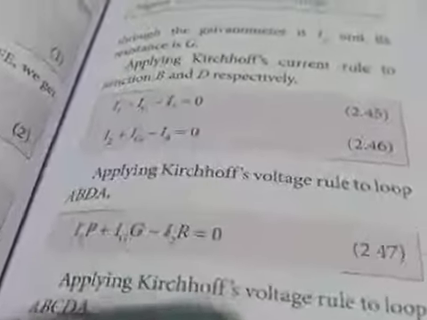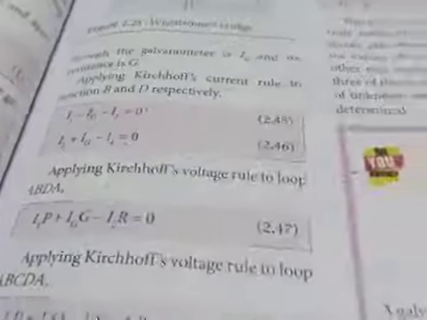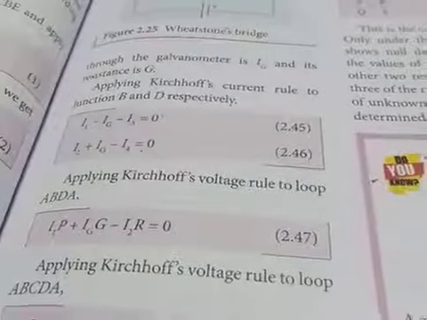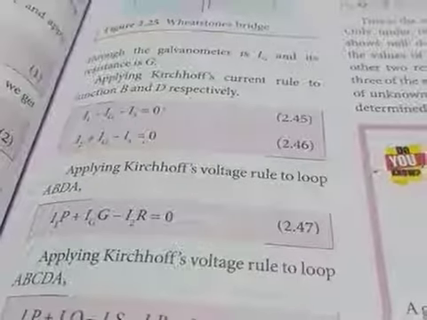So again you listen. I am applying Ig equal to 0 in equations 1, 2, 3. So what will come? I1 minus 0 minus I3 equal to 0.